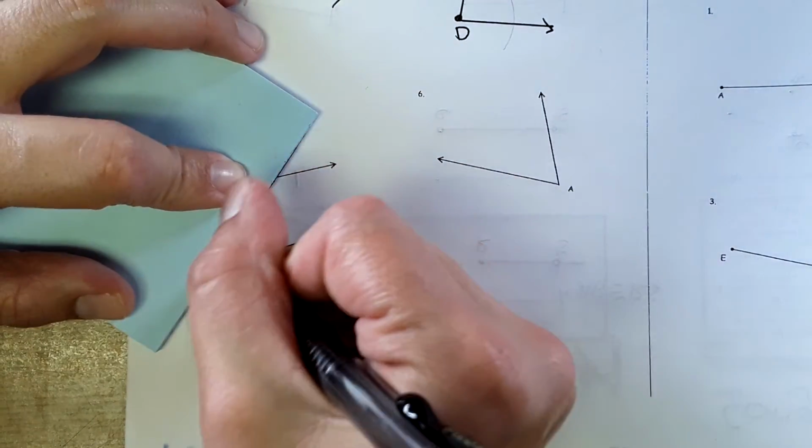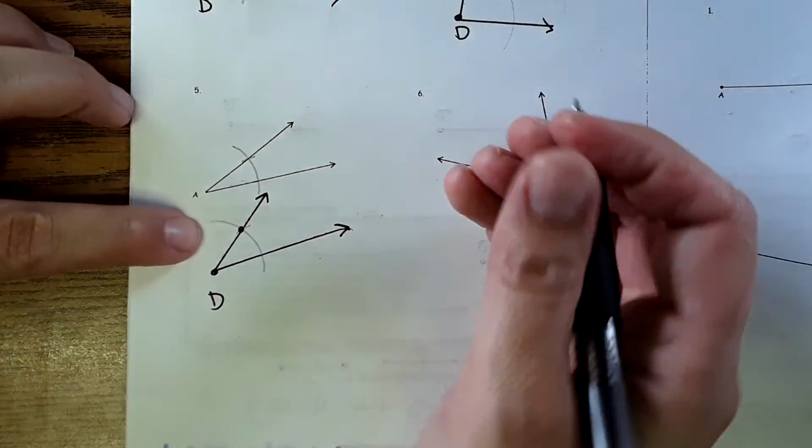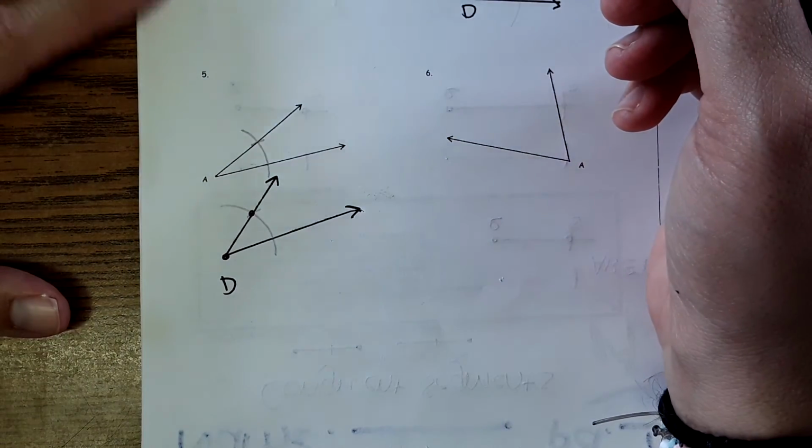So as you can see, I'm kind of dropping some of the points that I was labeling in the beginning. That's because normally you won't see the points labeled.